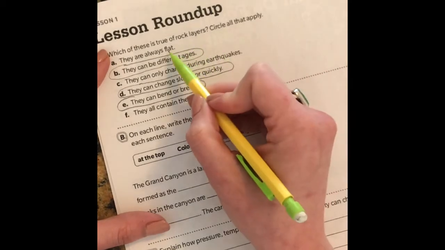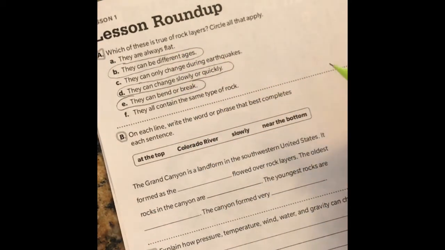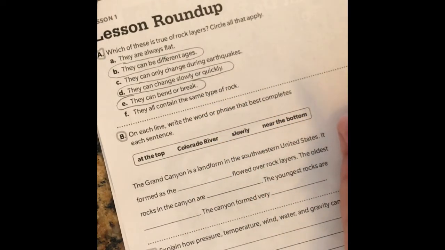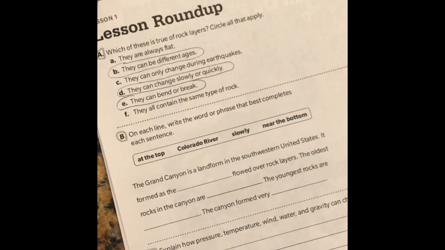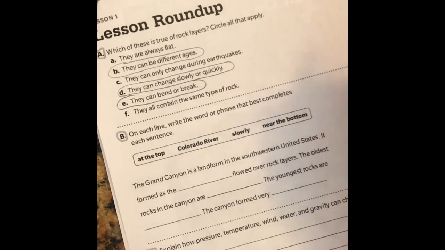And that's how some rocks don't always appear flat because they could have been bent. They all contain the same type of rock. That is not true. The layers can have different types of rock. Rock formations around the world are all different types of rock, so it's not all just one type of rock. There's chalk, there's other ones that I can't think of.